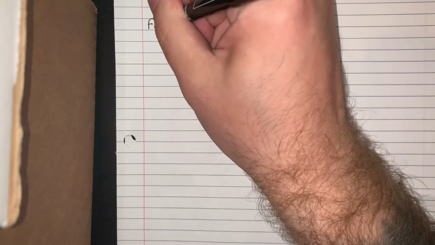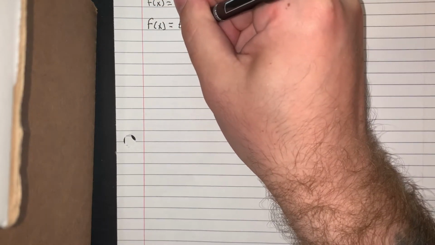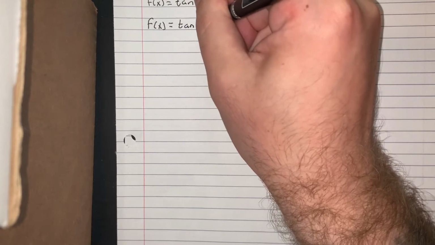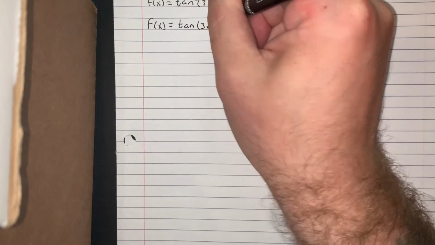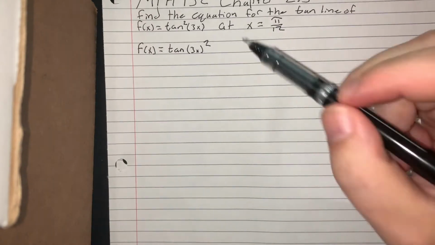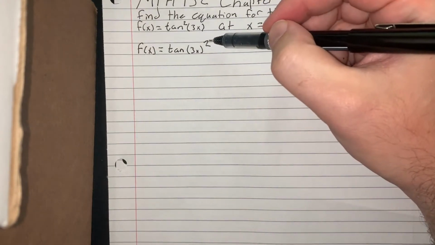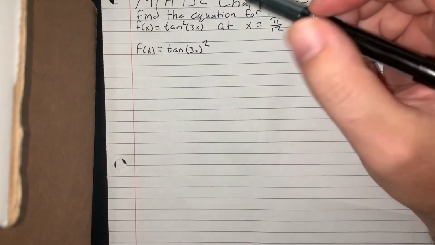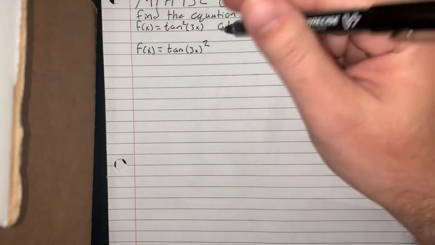So let me just rewrite this. This is the same thing as that, having the power of the 2 out here. So it's very easy now to see how to use the chain rule and power rules.